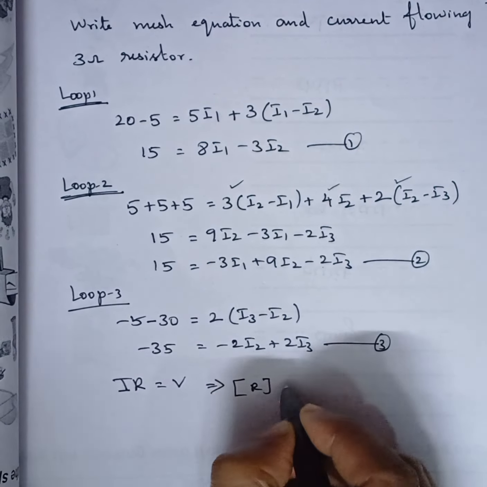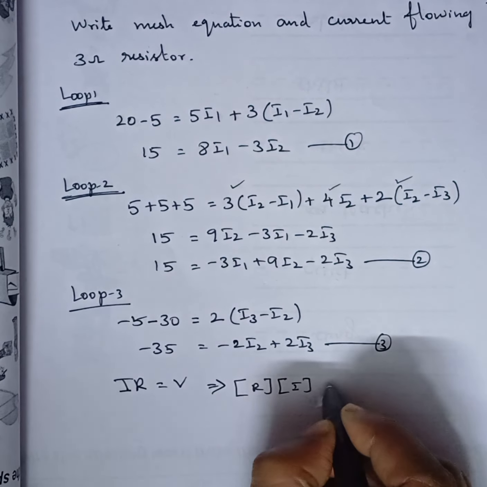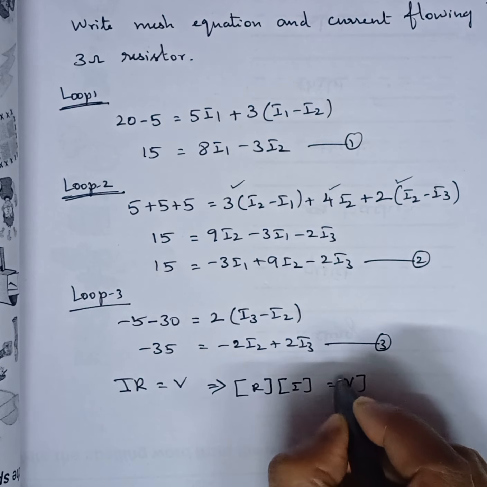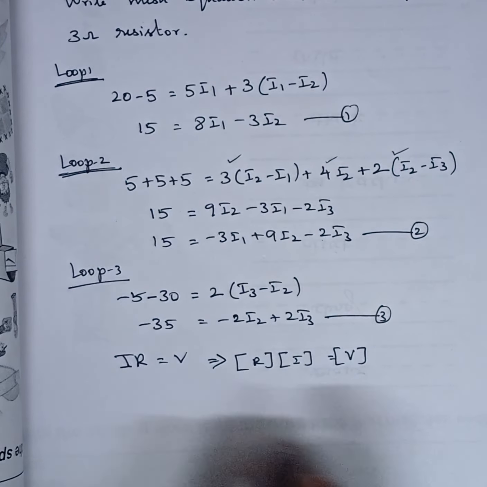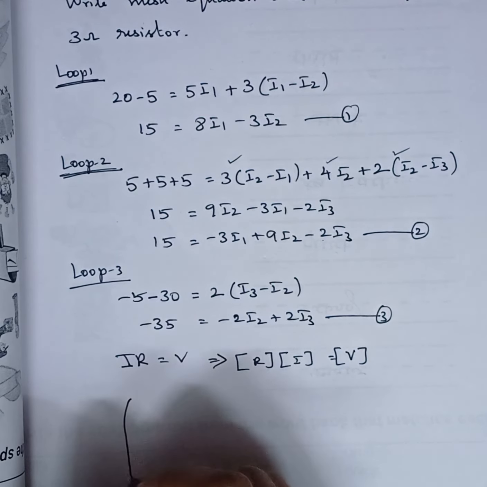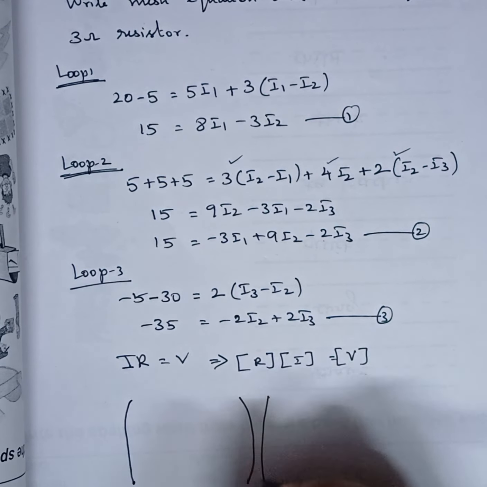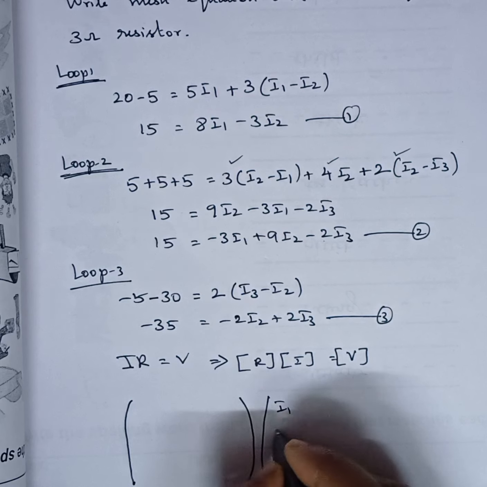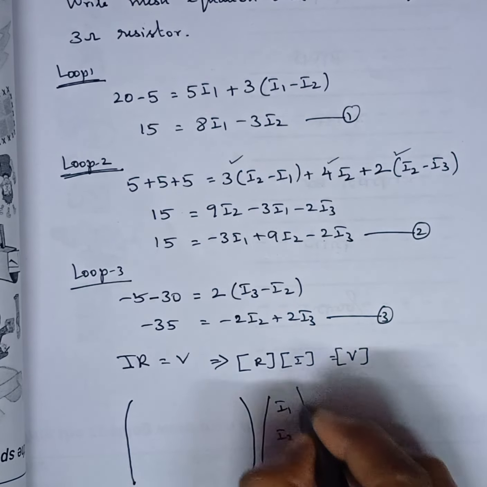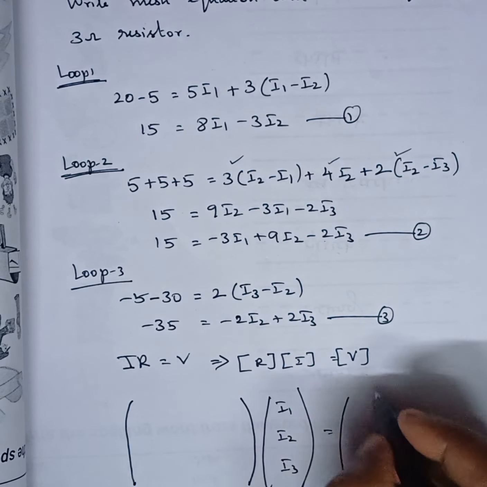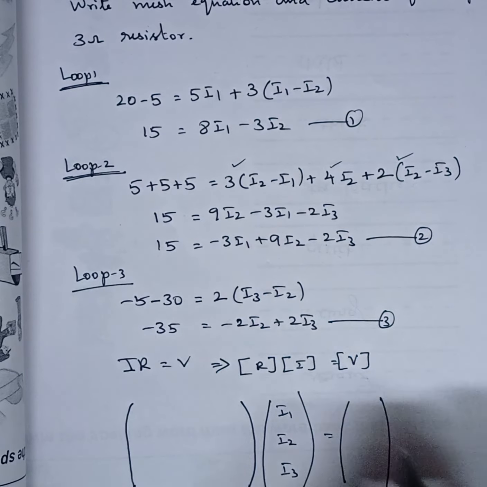R matrix and then I matrix, then V matrix we will write. First write R matrix, which is nothing but the coefficients of I1, I2, I3, equal to the V values.